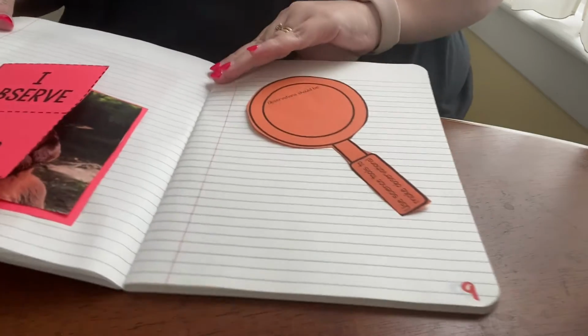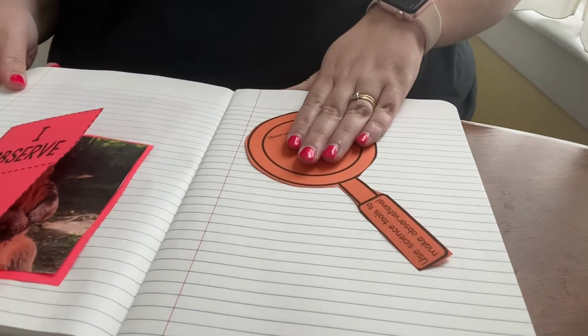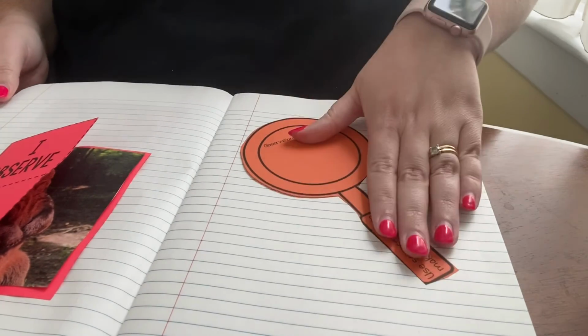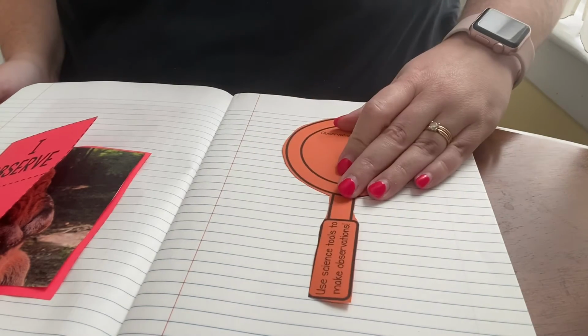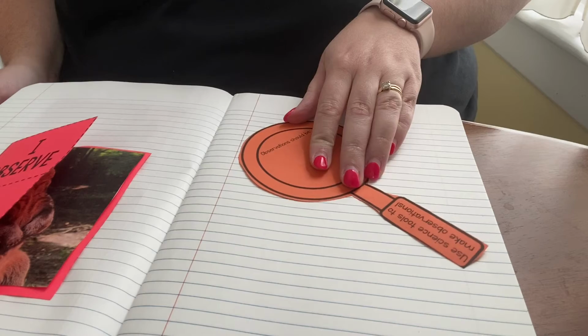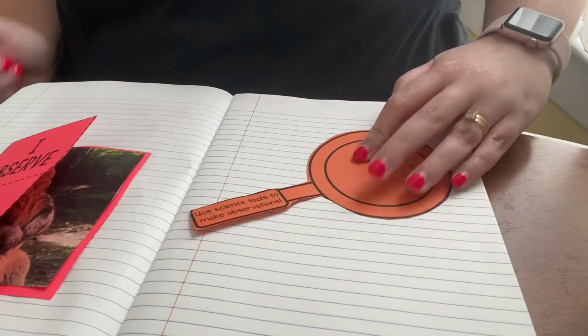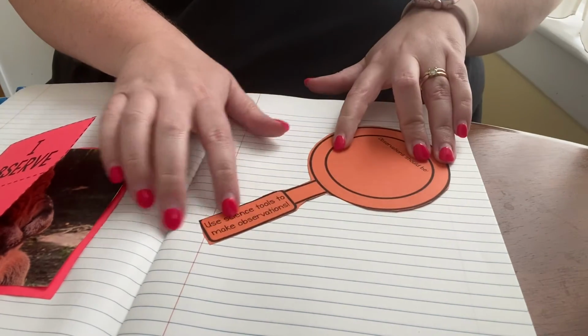Then on page 9, we're going to tape this magnifying glass towards the upper middle. It could be diagonal, it does not need to be straight up and down. You can do it however you'd like. This might make it easier to read.